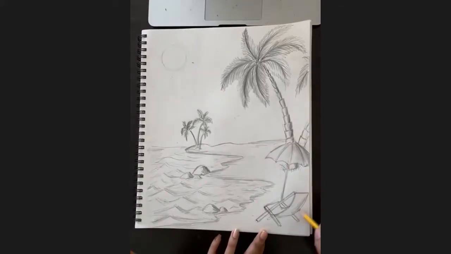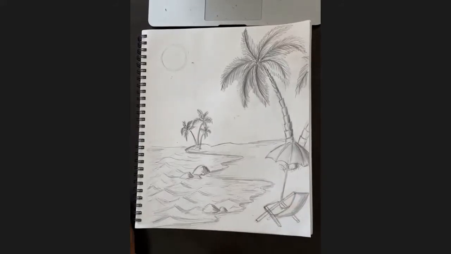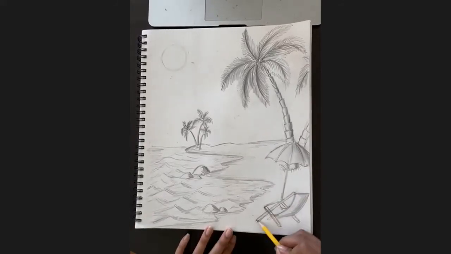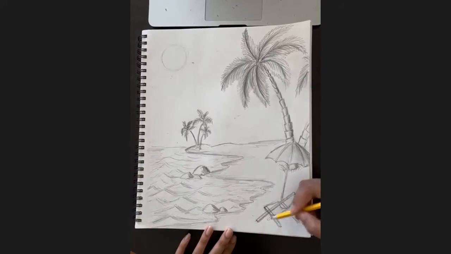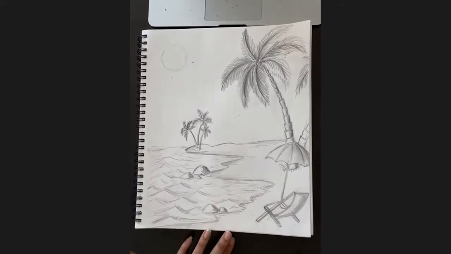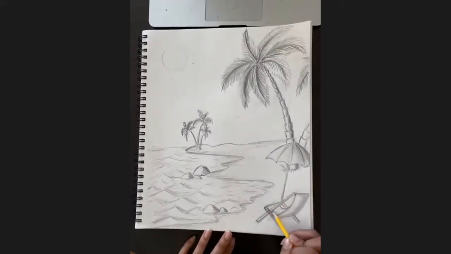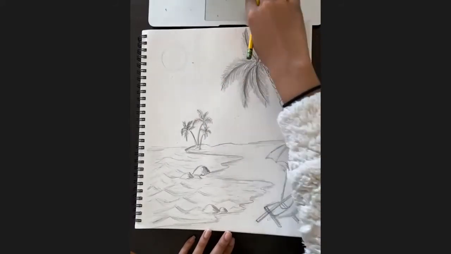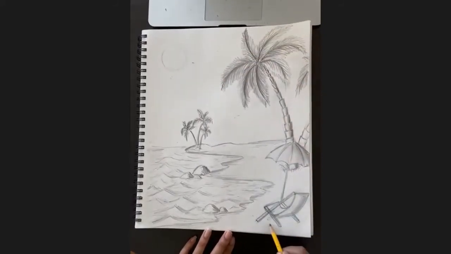Same thing on the chair. Maybe the back of the chair will be darker, and the right side of the planks. You can also just add in a shadow for the chair on the ground, which is easy. It's just a line like this.